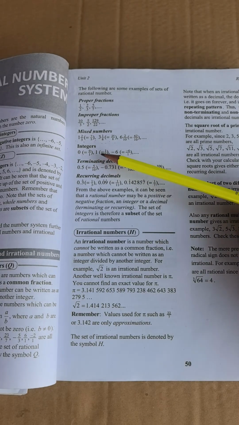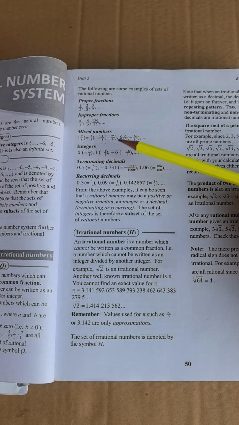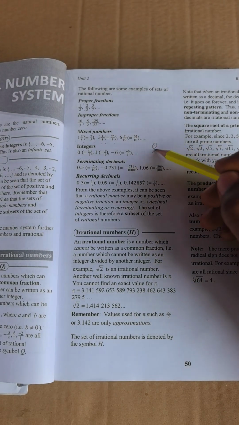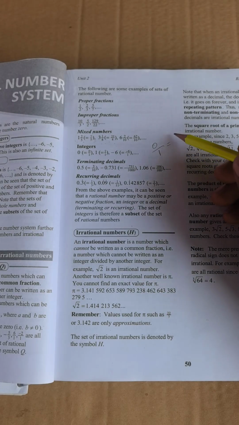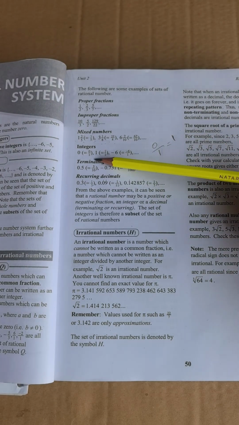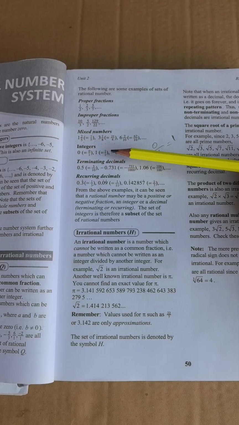So what it means is that 0 over any number is what? 0 over 1 is 0, right? 0 over any number is 0. Now 1 itself can be expressed again as a fraction.